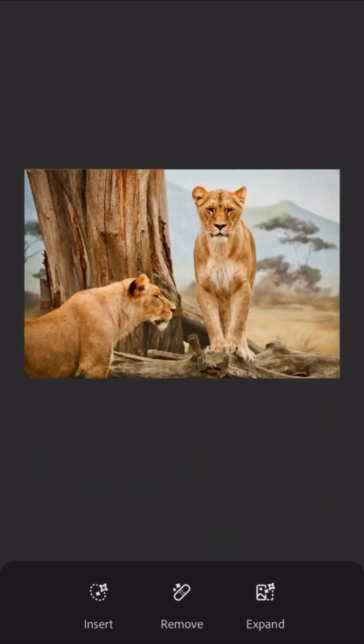Your image should then be opened up in the Generative Fill menu, where we can remove objects from our image, add new objects, or expand our image. So for my lion's image here, the first thing I want to do is remove the lion on the right hand side. To do this, let's click the Remove tab at the bottom here.